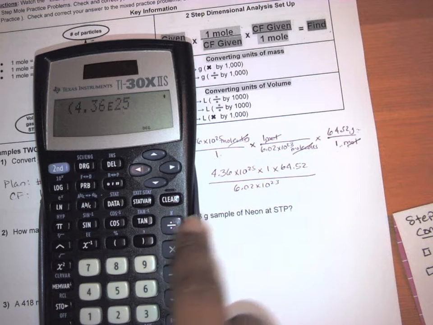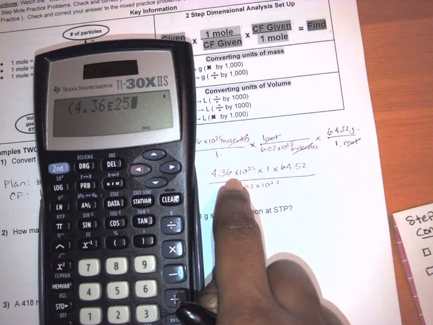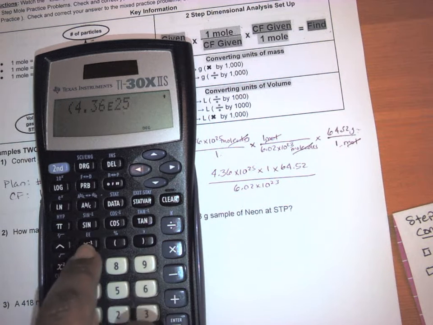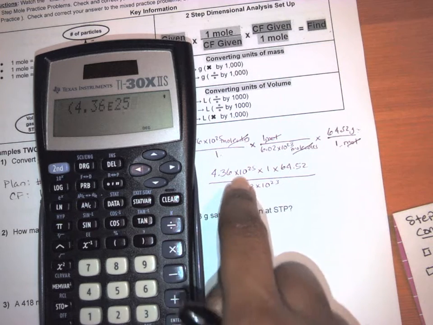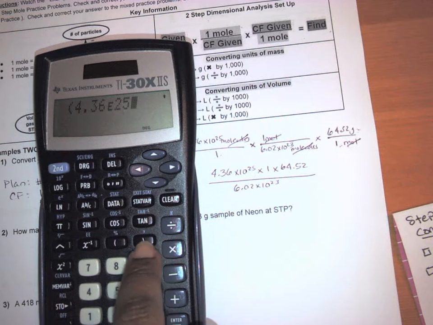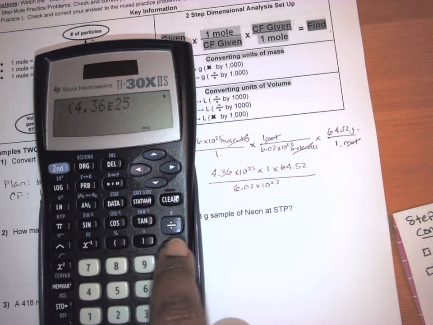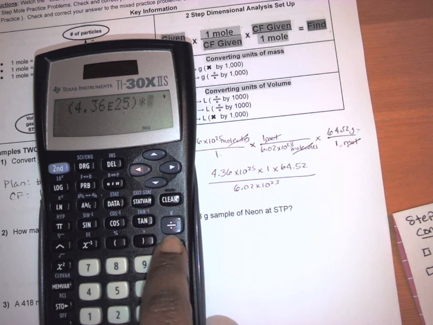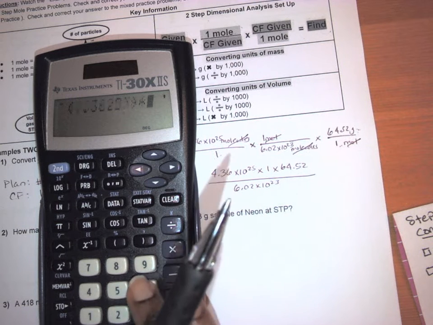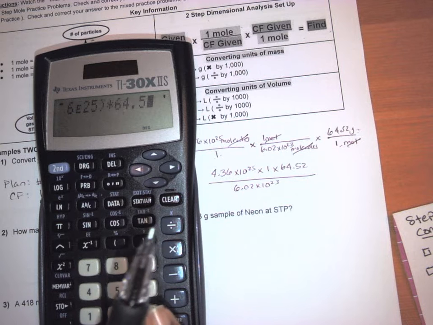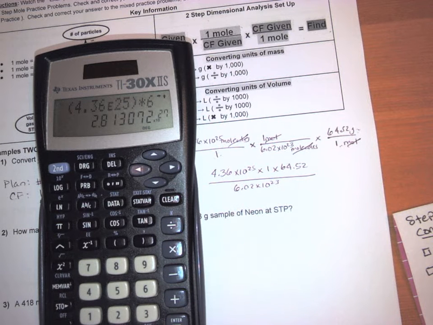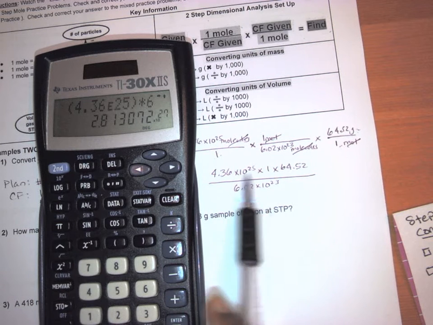Notice there's no 10 there, there's no multiplication, I just do the big E and then the 25, which is the power of 10. Then I close that parentheses, and multiply that by 64.52. And I get this big number, that's what's on top there.